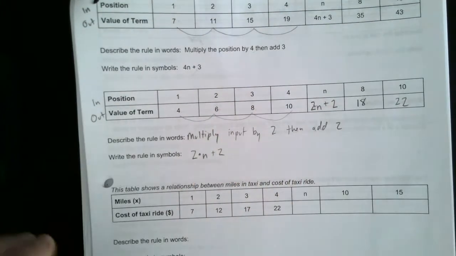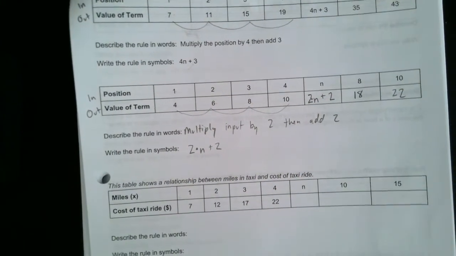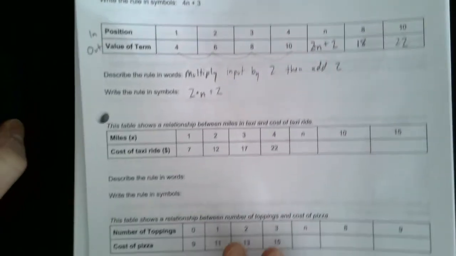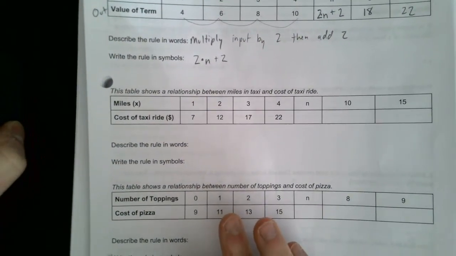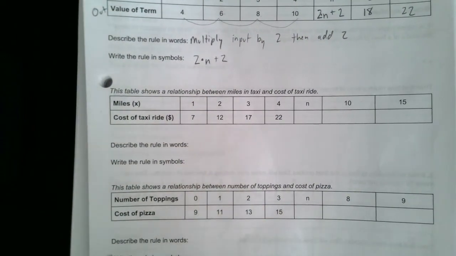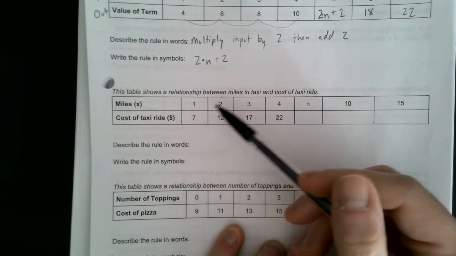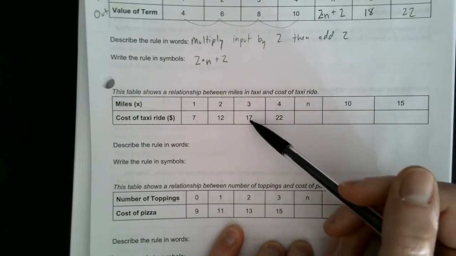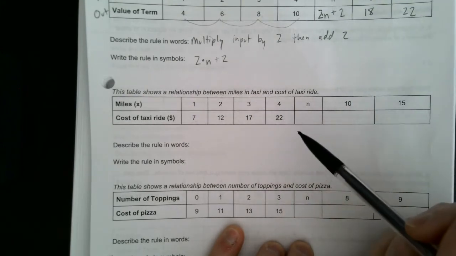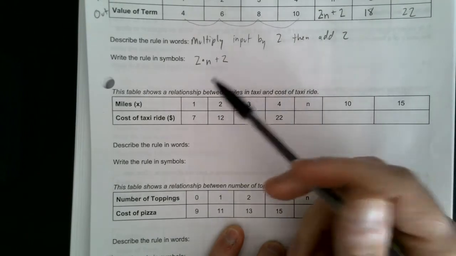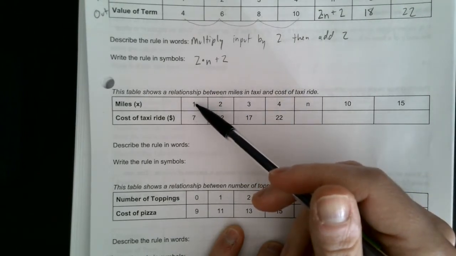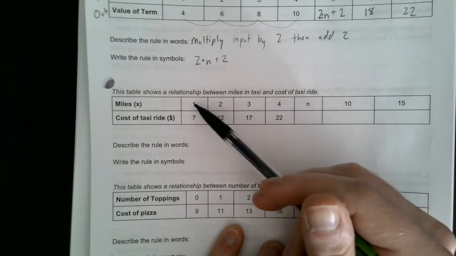All right. Okay, this next one's actually a very famous word problem here. This one has more of a story to it a little bit. It says this table shows a relationship, which is like a function, between miles in a taxi and the cost of a taxi ride. So it looks like 1 mile, $7. 2 miles is 12. 3 is 17. 4 is 22.